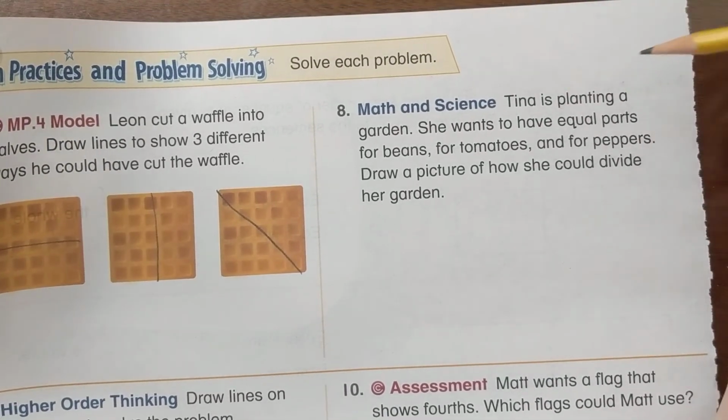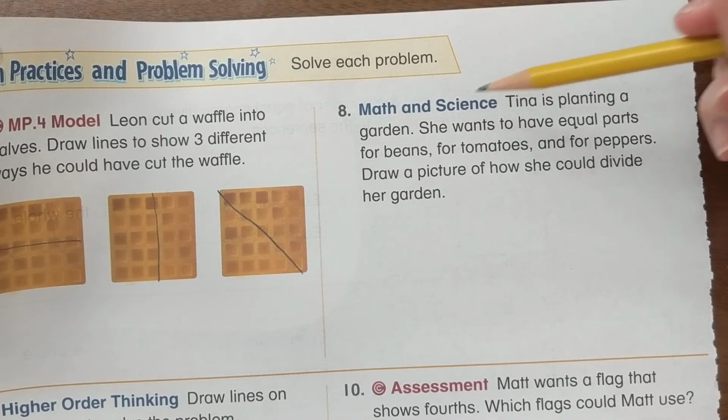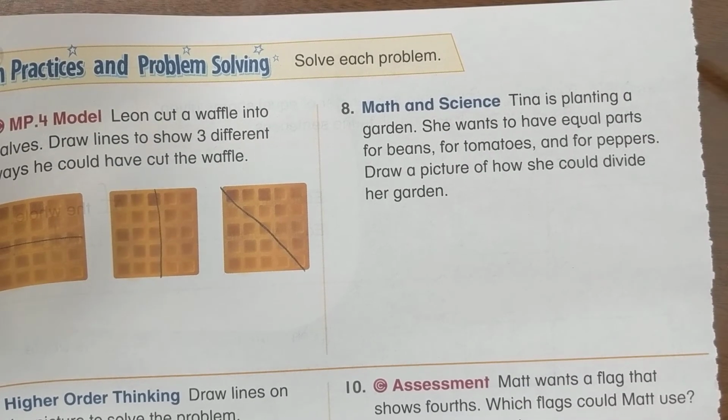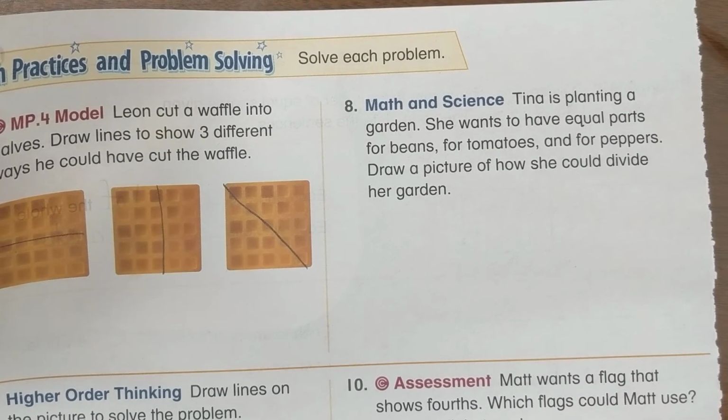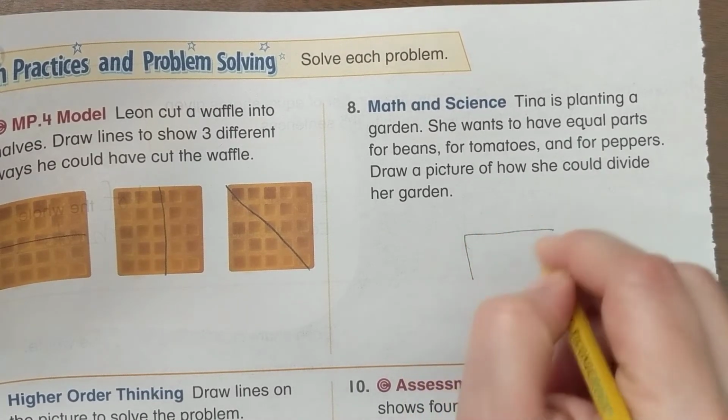And Tina is planting a garden. She wants to have equal parts for beans, for tomatoes, and for peppers. Draw a picture of how she could divide her garden. Okay, normally gardens are rectangles, so I'm going to go ahead and draw a rectangle shape.